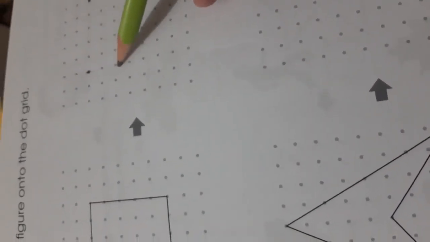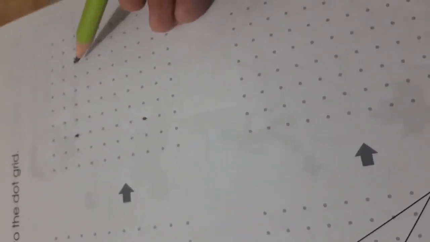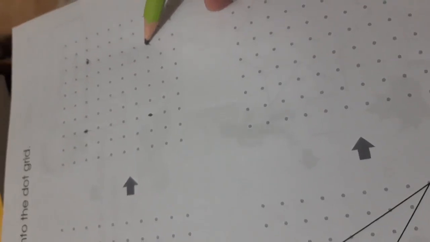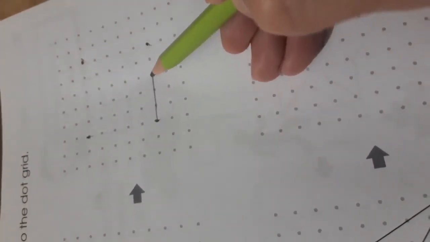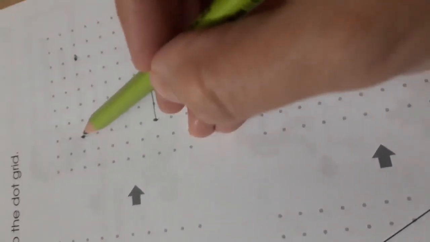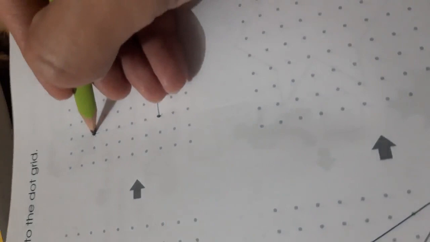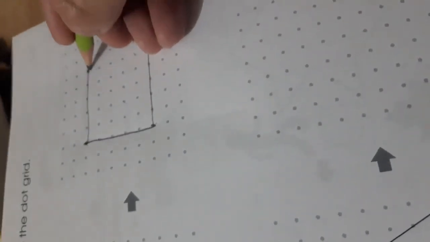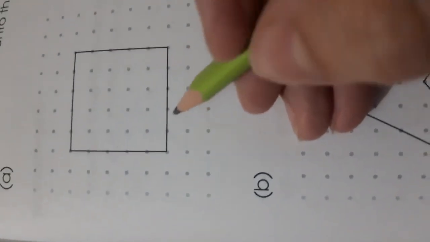From here again 6. Is that clear? Now join a sleeping line here, again a sleeping line here, and this is the vertical line to get the same figure, that is a square. You can see this and this figure is the same.